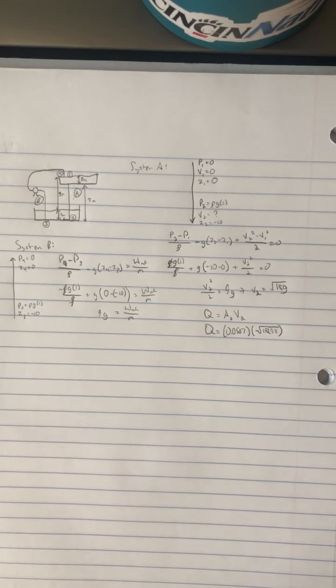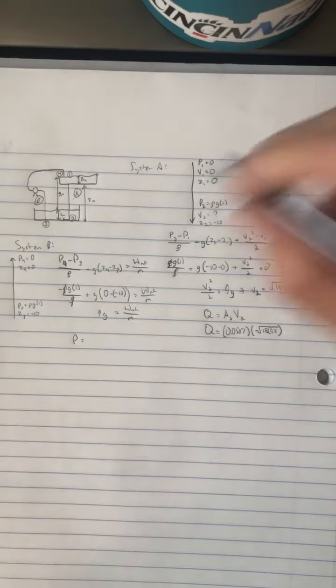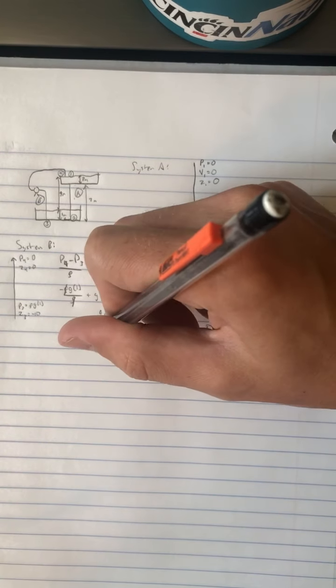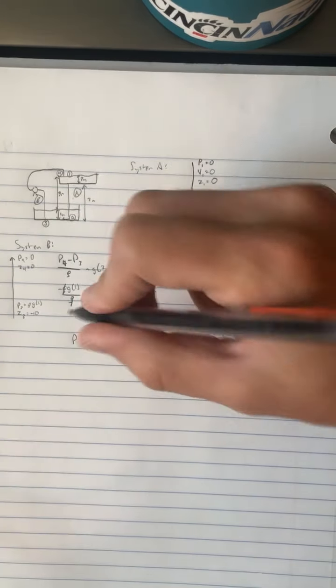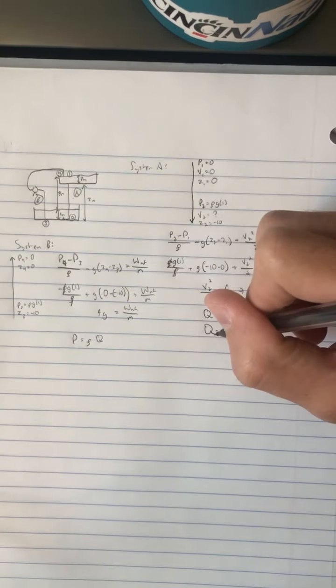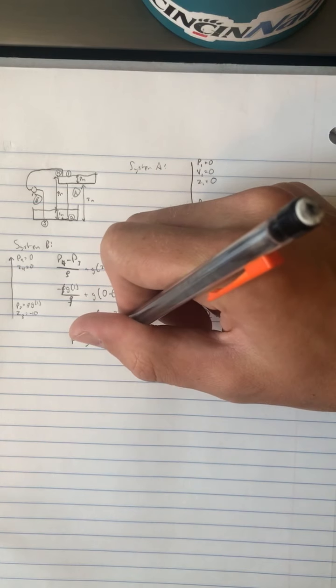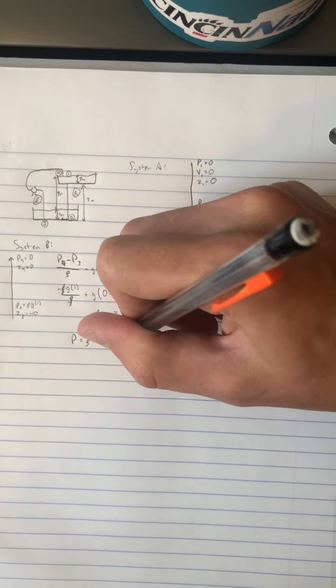Finally, we can plug this in to find the power. It'll be the density times the flow, this Q right here, times the non-flow work over the mass.